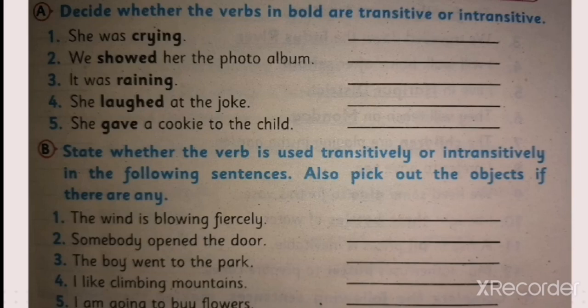I like climbing mountain. So climbing is used transitively because the action is received by mountain and mountain is object. I am going to buy flowers. I am going, a verb which is used intransitively.